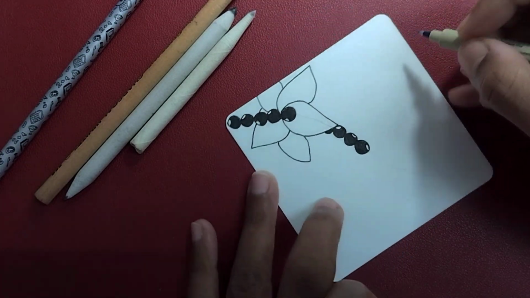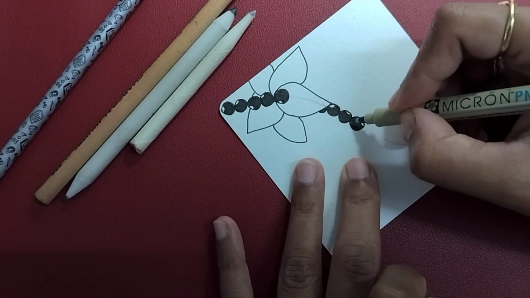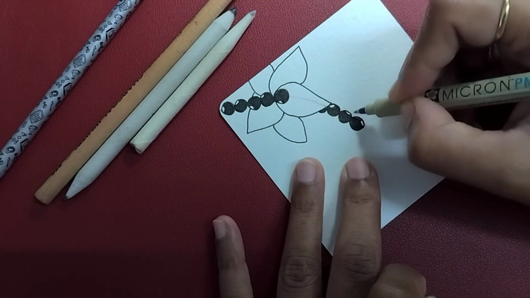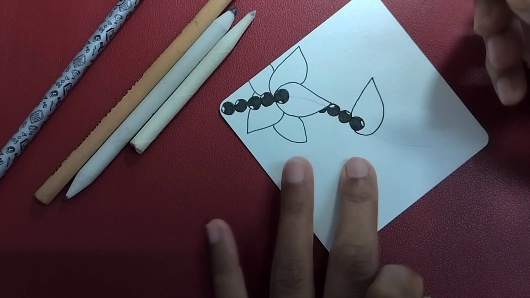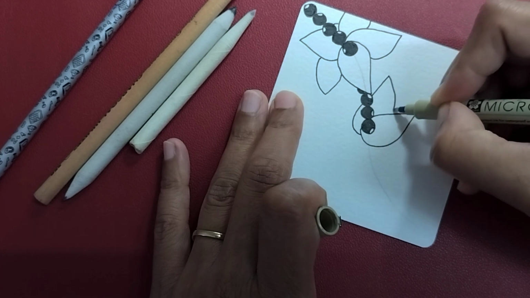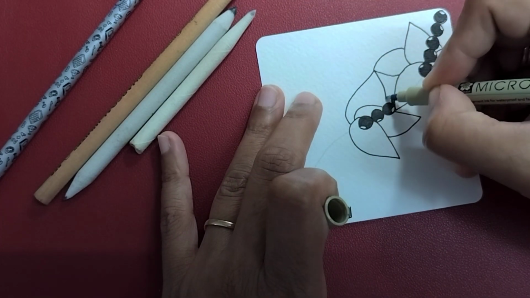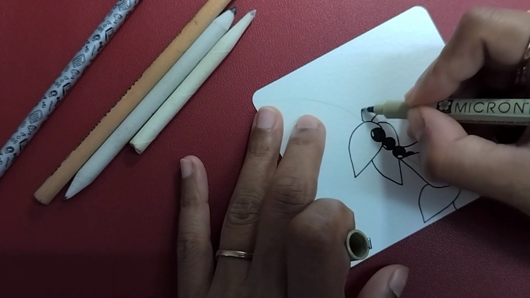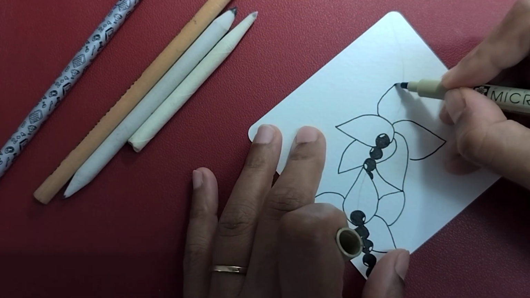Right, now I'm going to add the next one. So you can draw it any which way. So this time again I'm going to start like this. The next one like this. The third one like this. Fourth and the fifth one.